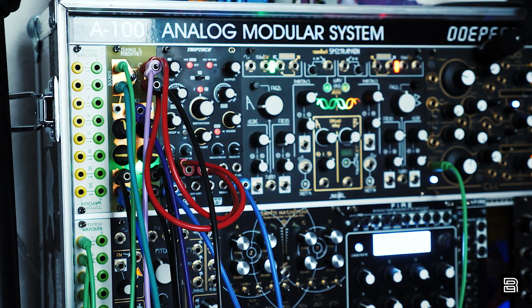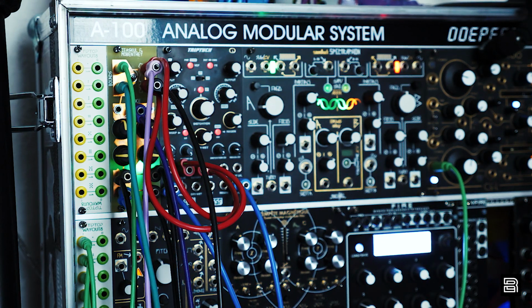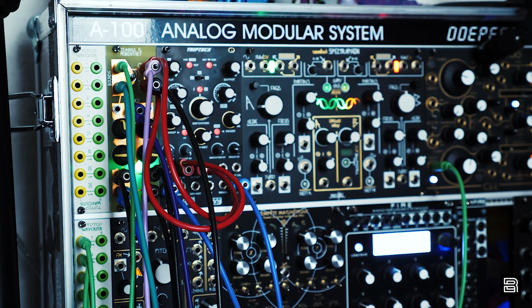Now we're gonna do the same, but we're gonna patch out again. And I love this idea of continuously patching stuff out into multiple elements of your patch because you get these organic moving beats.